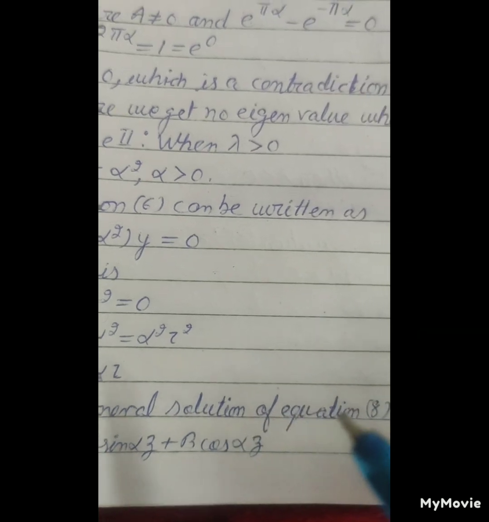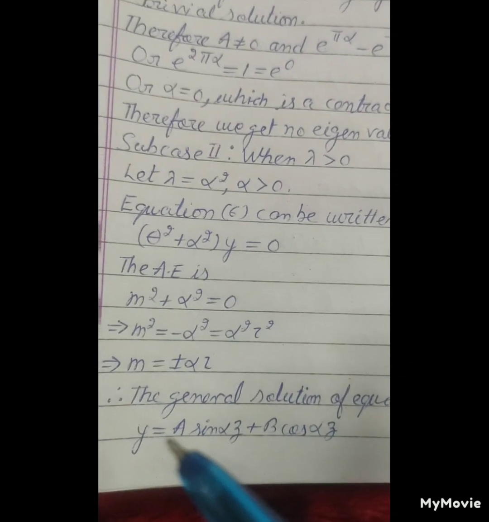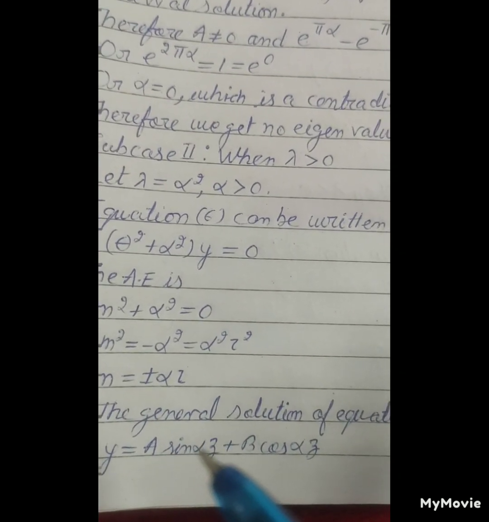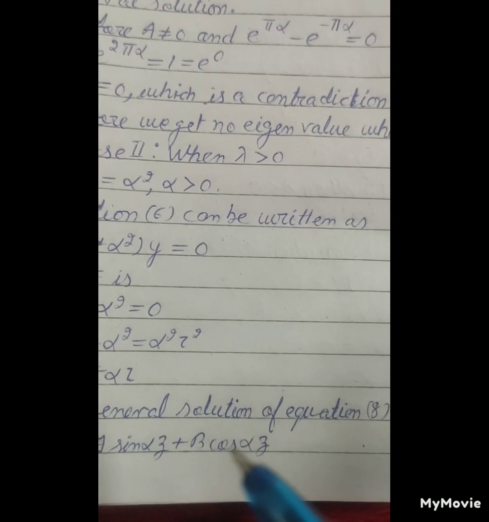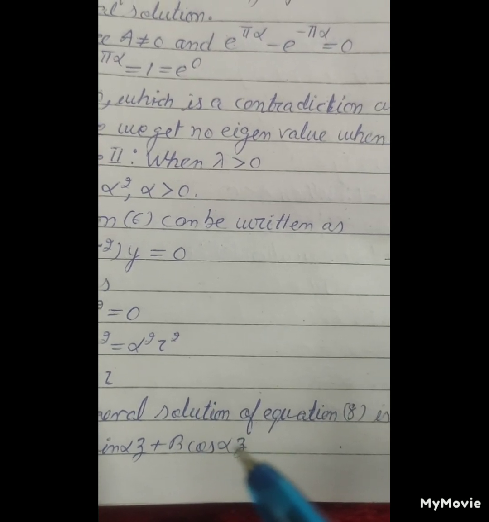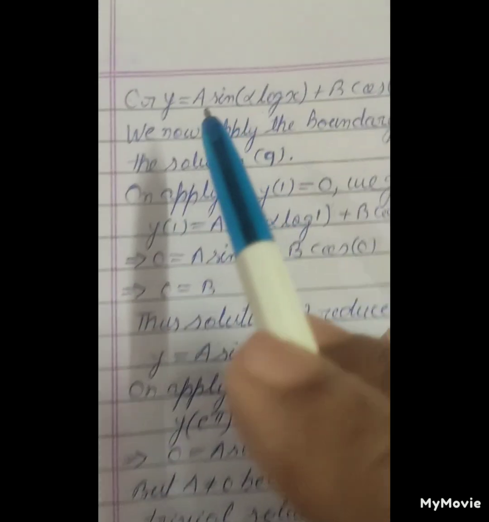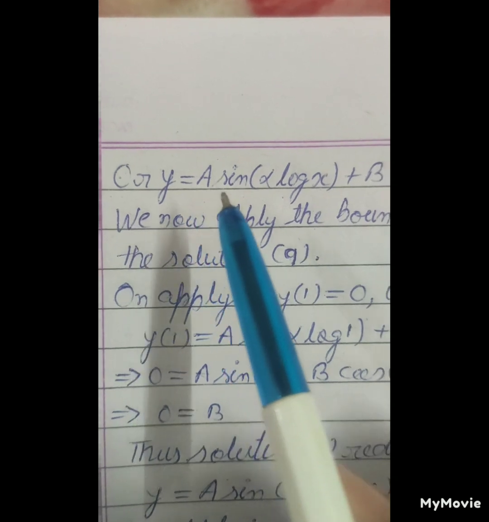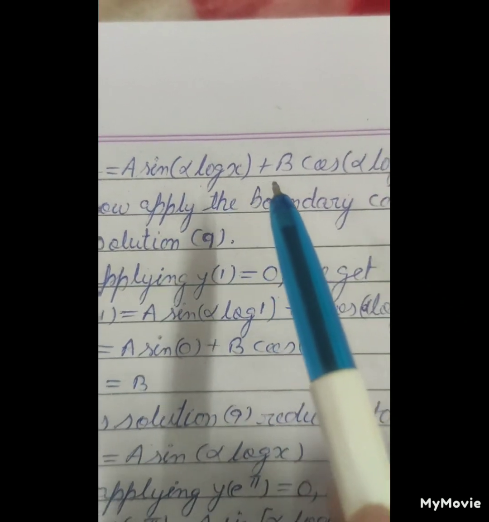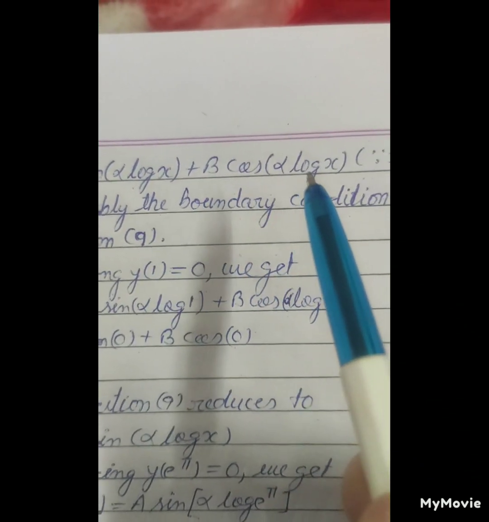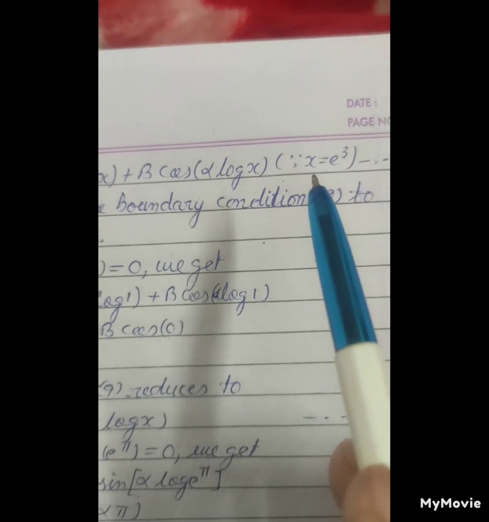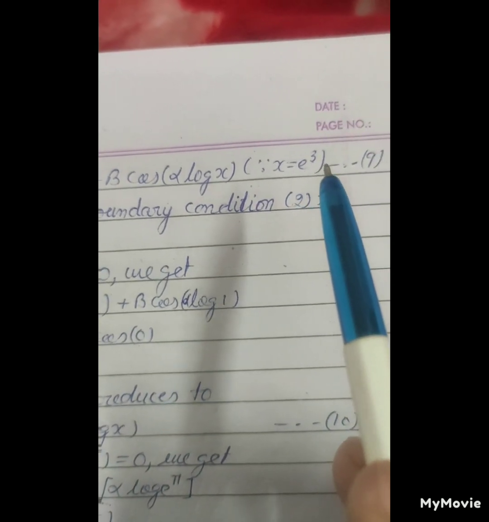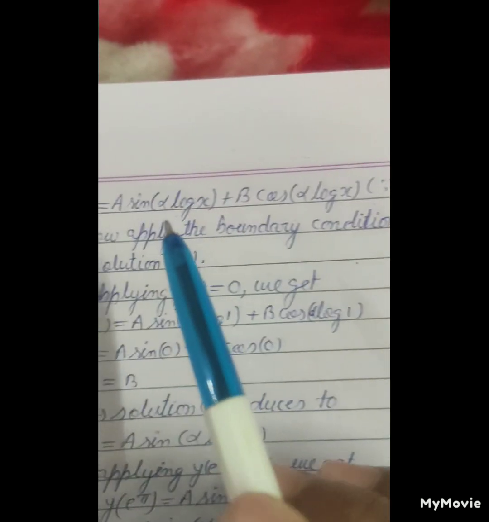The general solution of equation 8 is y equals A sine alpha z plus B cos alpha z, or y equals A sine alpha log of x plus B cos alpha log of x, because x equals e raised to power z.